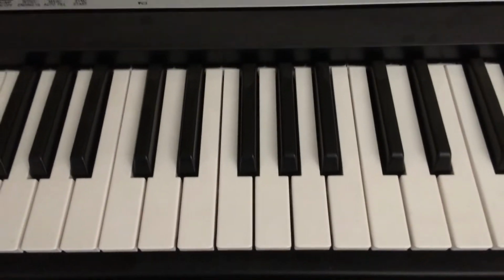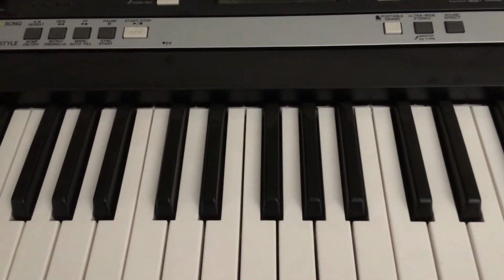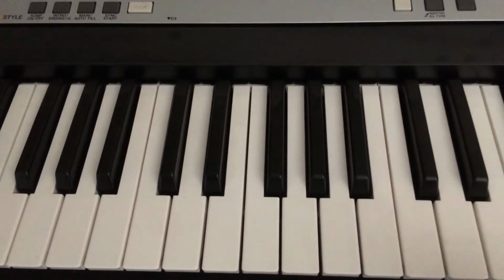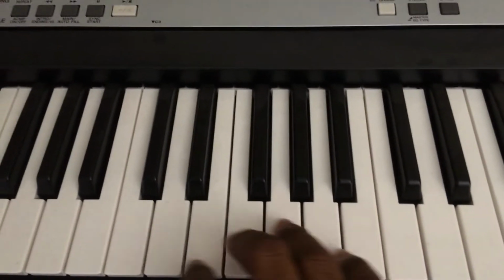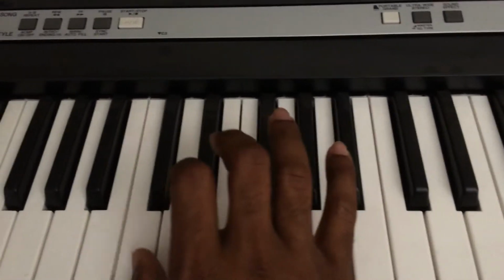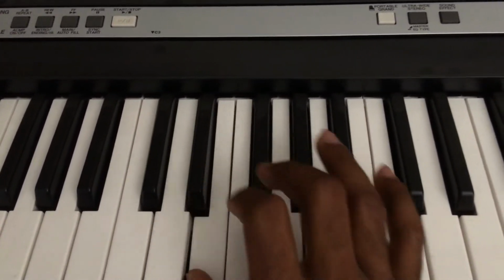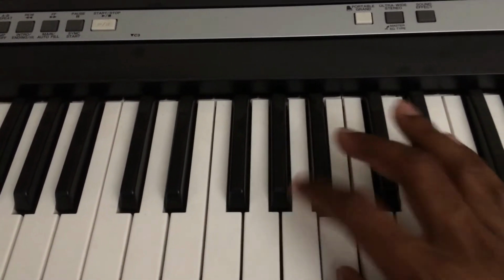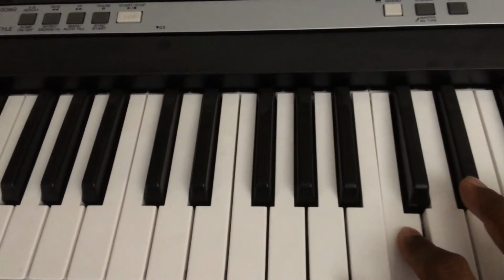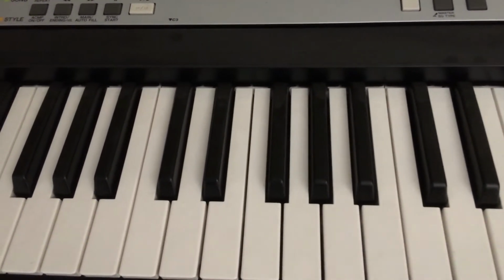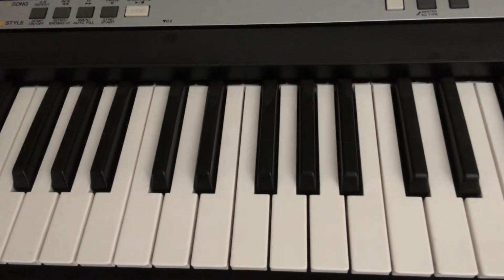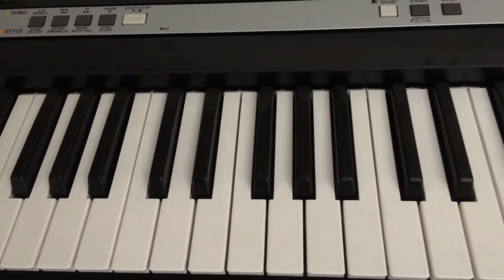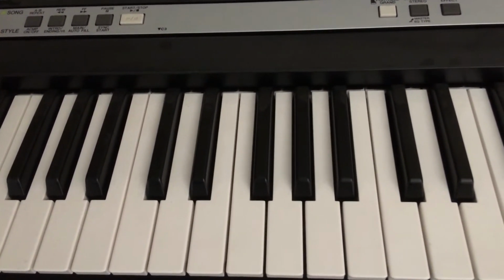Now, how do you know if you're doing it correctly? Just hear it: do, re, mi, fa, sol, la, ti, do. Or in the key of D, which has two sharps.